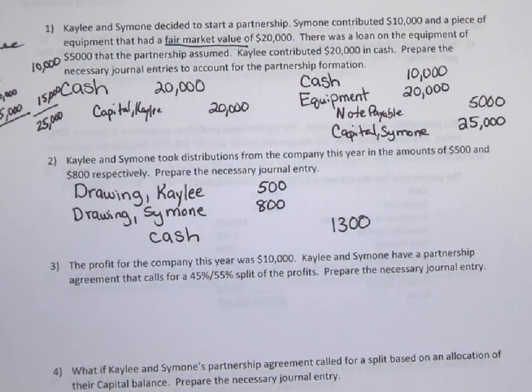So what we would have is we'd be increasing that drawing account for Kaylee and for Simone because they took money out of the company, and notice they both have an account that is separate, associated with their name, and then the total cash outgo is $1,300. So that's how you would do a distribution. And again, it could be 2 entries or 1. You could do one for Kaylee and one for Simone, or you could do them both together.